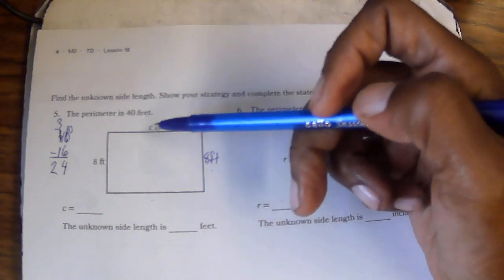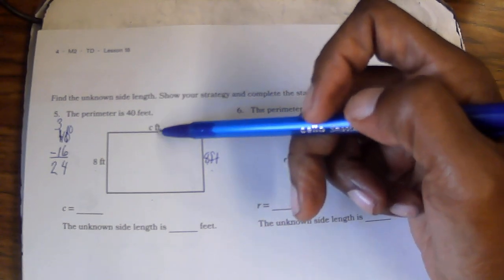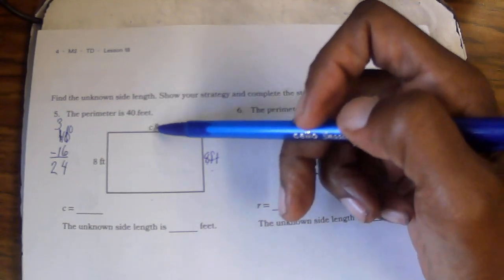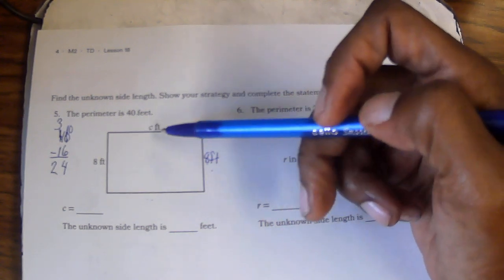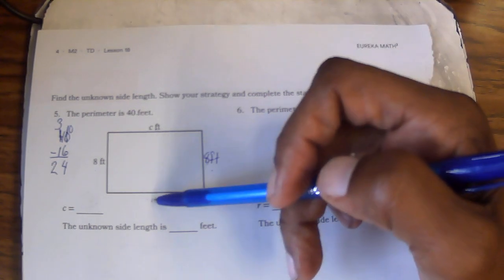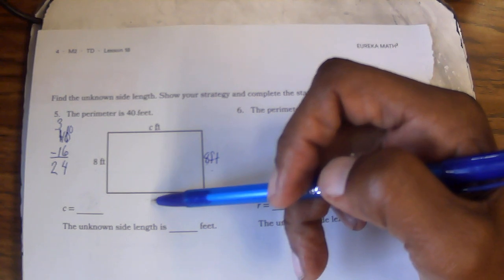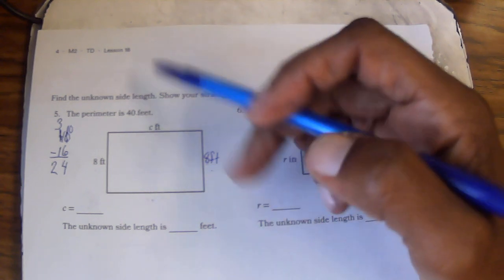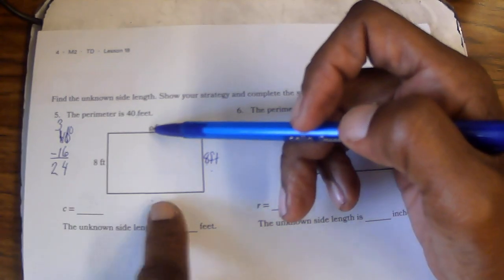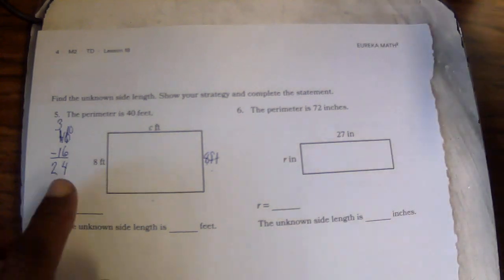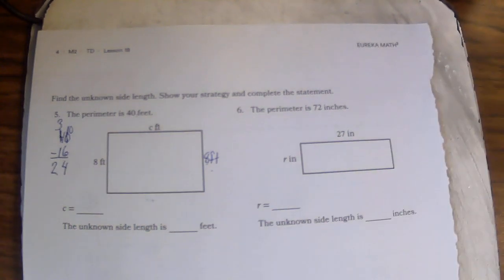So can I just put 24 here? No, because we know opposite sides are congruent. Whatever number goes here, it also has to go there. But we cannot put 24 because that'll be too much because the total is 40. So if I put 24 here, I have to put 24 there. Okay, and we already know that's 48. That's way too much. But we do have 2 halves, 2 sides, and we have to split them evenly, divide them evenly by 24. So this is a way of doing it.